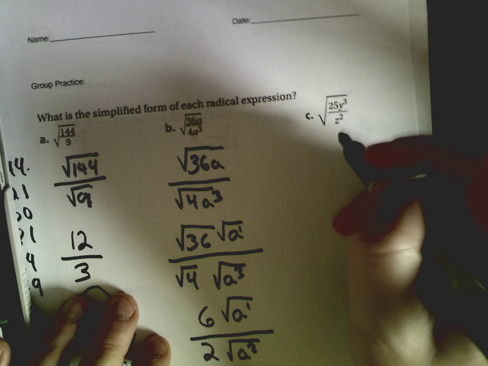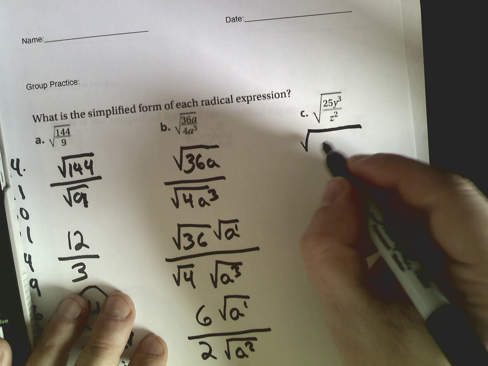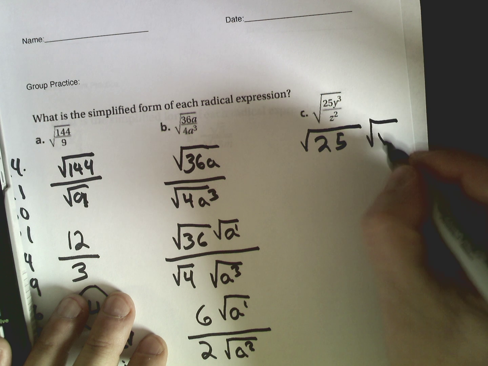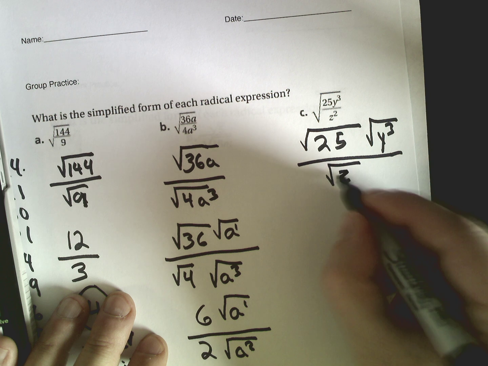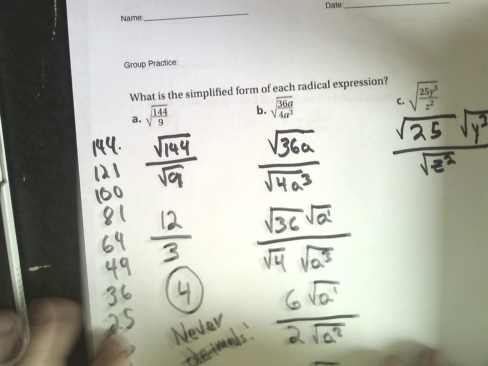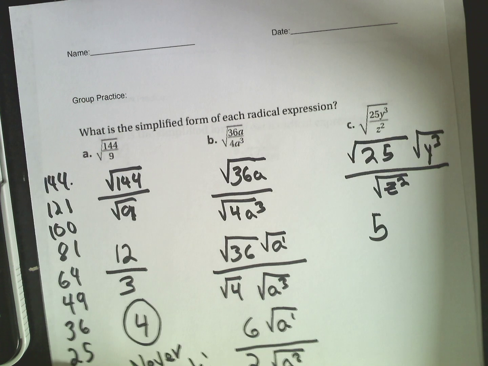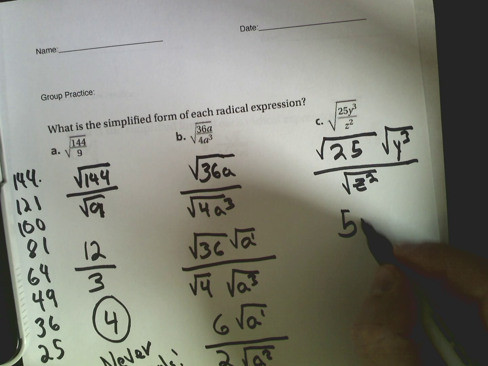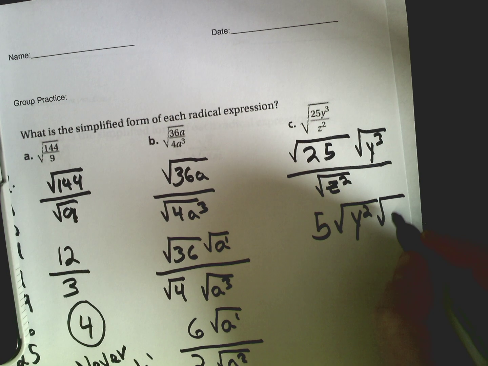Let's look at the next one. Okay, so this one, remember, this is really square root of 25, square root of y to the third. The bottom is square root of z squared. Square root of 25, again, I look over here. It's one of my perfect squares, and that's just 5. 5 times 5 is 25. You can put it in the calculator if you want. This y, I'm going to change because it's not an even number. I'm going to make it y squared and y.